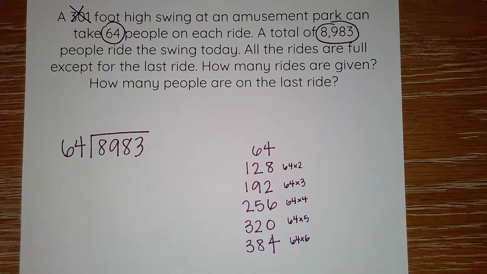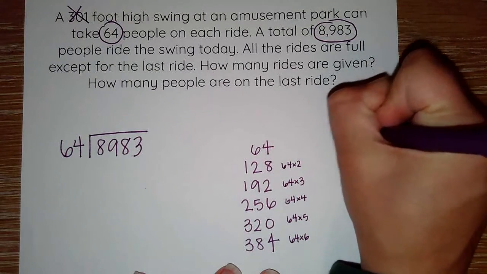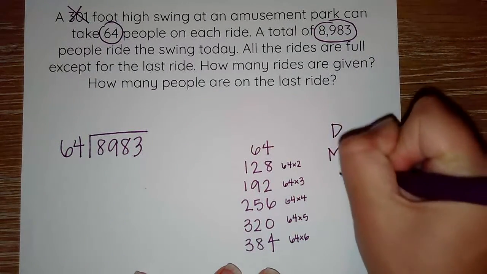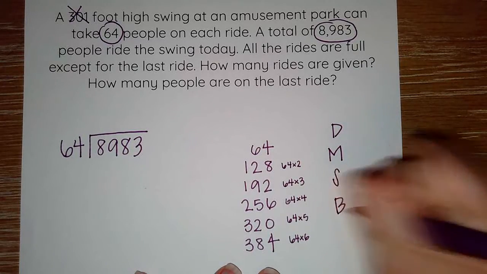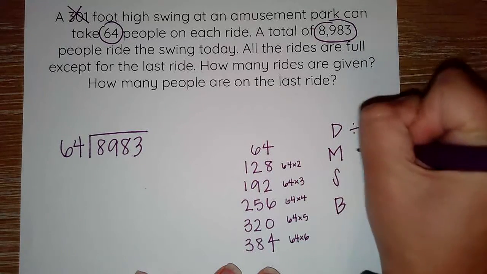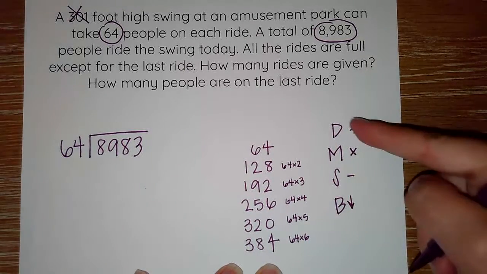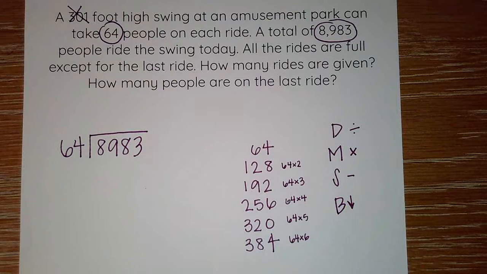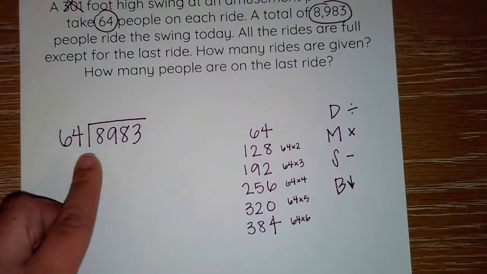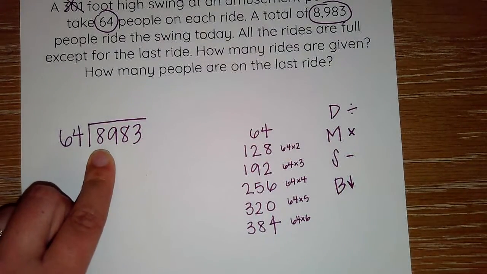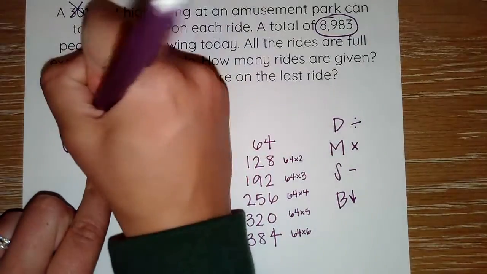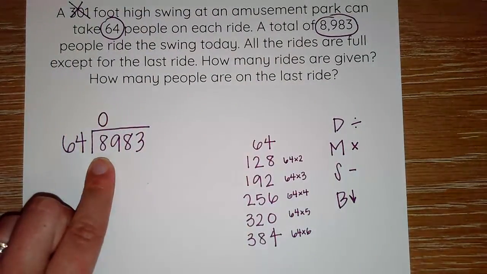There's one more piece I want to make sure I write down if necessary, and that is my steps for my division problem. Okay, so I first divide, multiply, subtract, and then bring down. Sometimes it helps me to keep that checklist nearby. All right, so let's see how many rides were given. We start by saying, okay, 64. How many times does 64 go into 8? Well, 64 can't go into 8, so I'm going to put a 0 up here. This helps me keep everything in my answer in line.